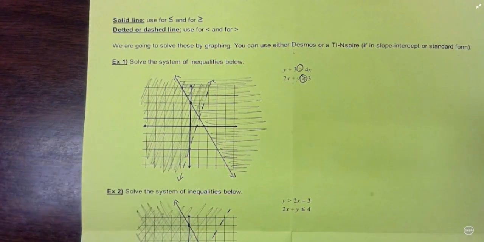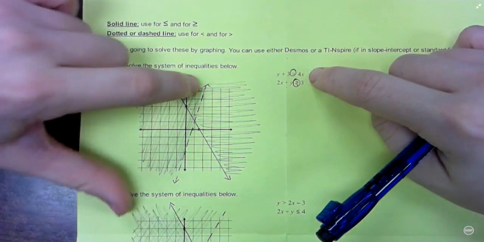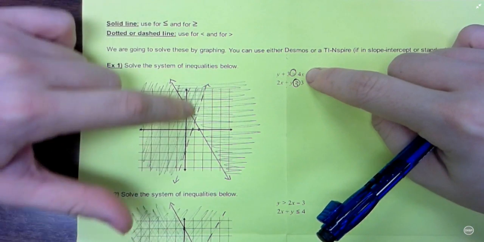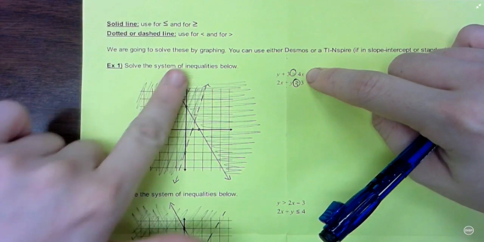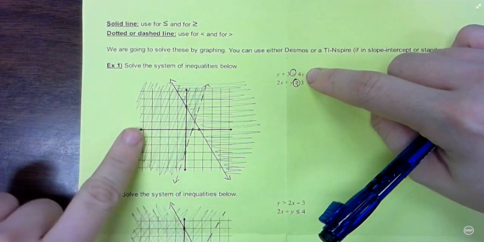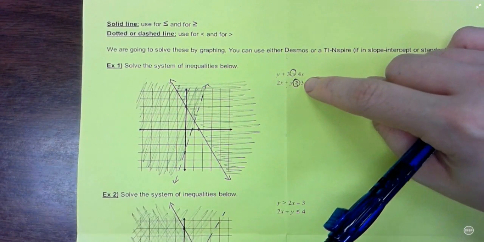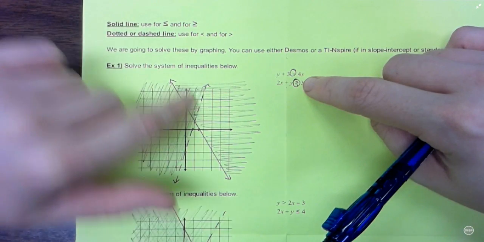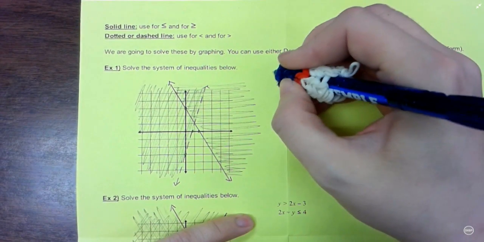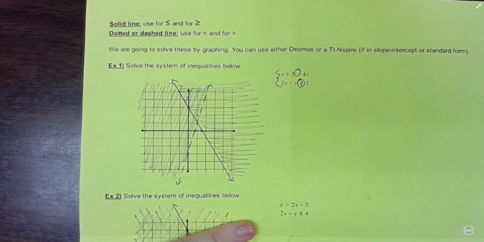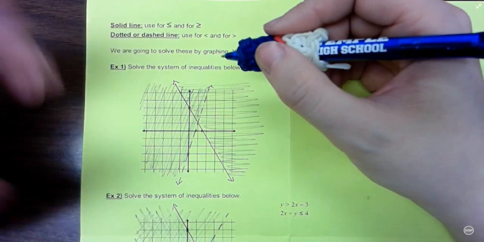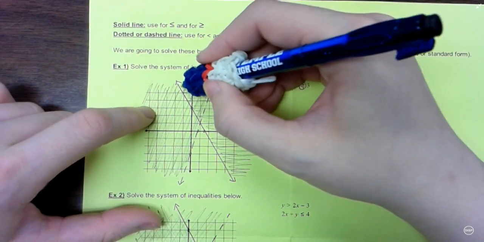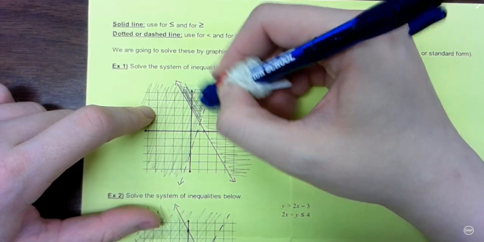So I've got my two inequalities. This one is the dashed one. The solution to this inequality is this whole shaded area, while the solution to this one is this whole shaded area. And notice, if I want the solution to the system, I need any area that's shaded by both, and that's this sort of triangular piece up here.